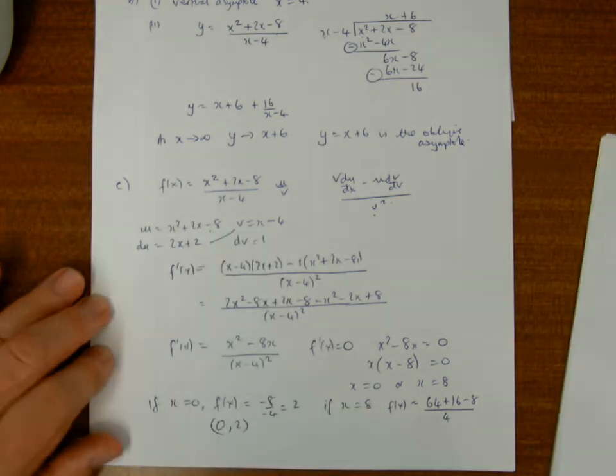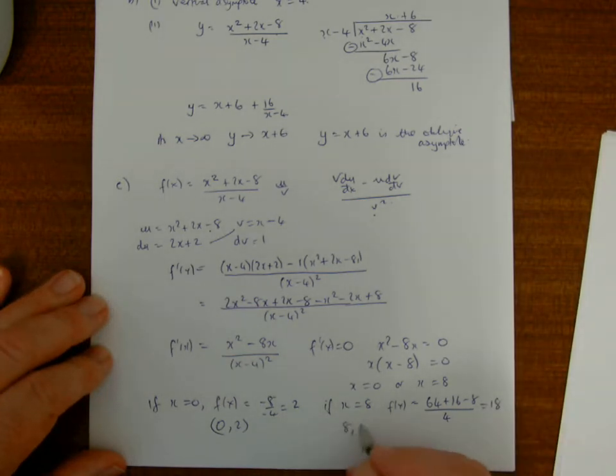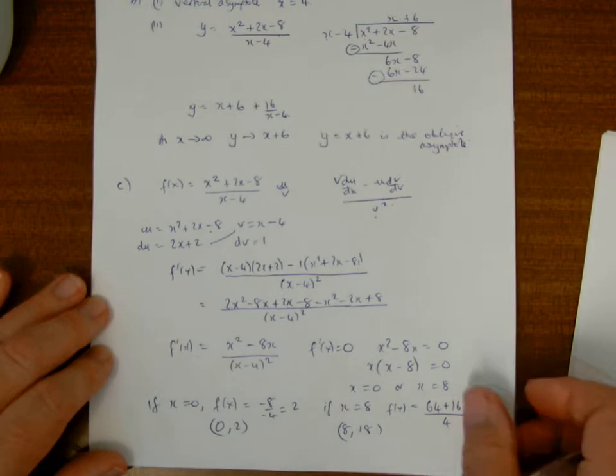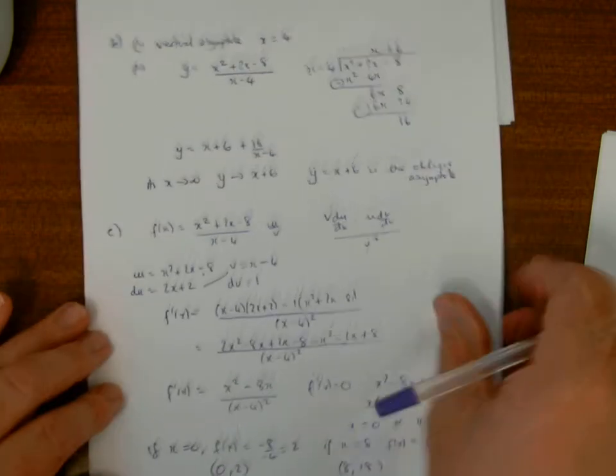That's 18. So there's the stationary points, two stationary points. They did ask me about the nature and things. I can reason that out when I come to the shape of the graph.